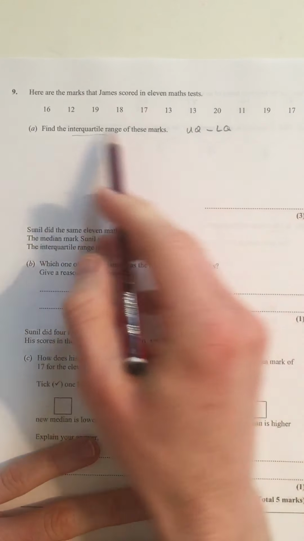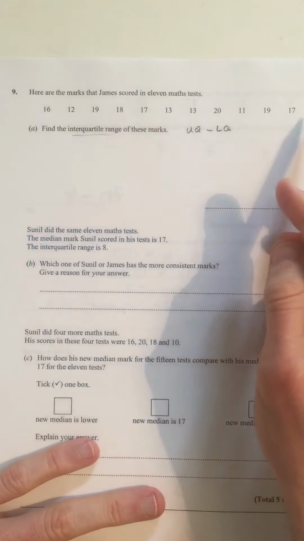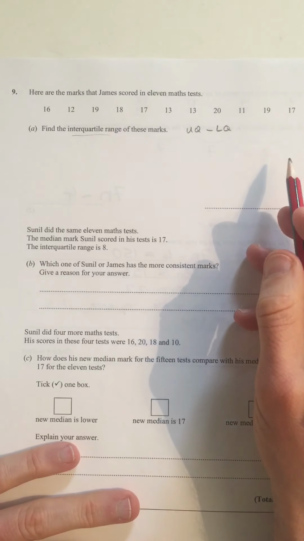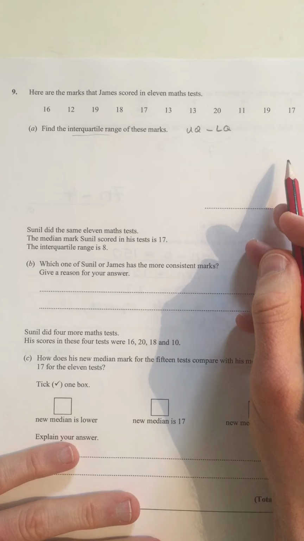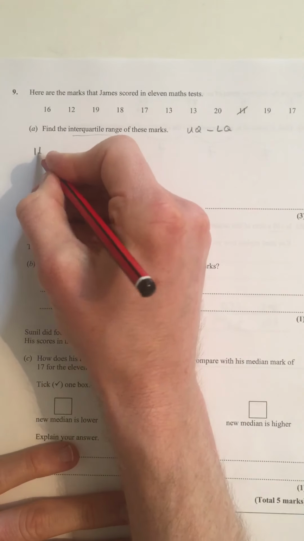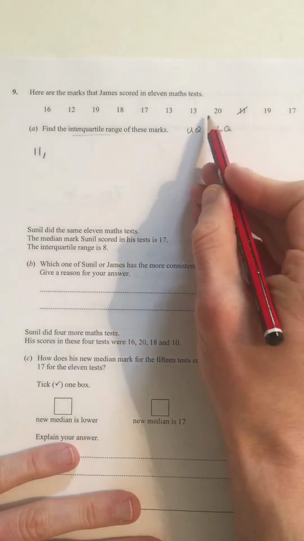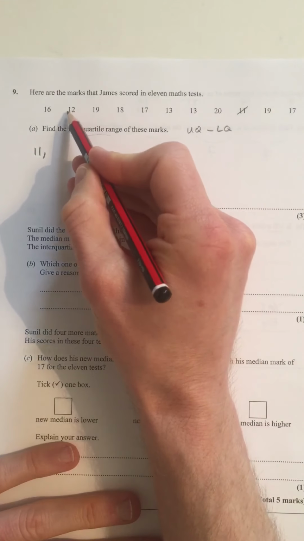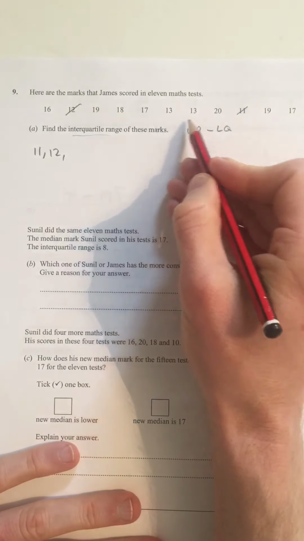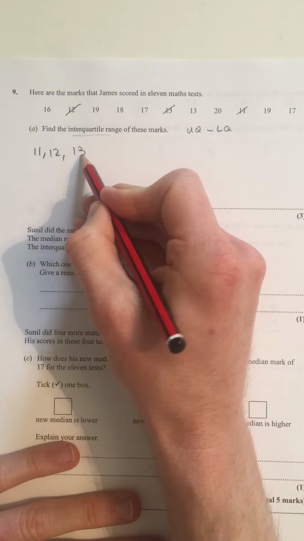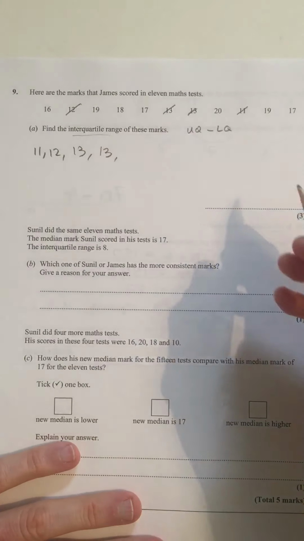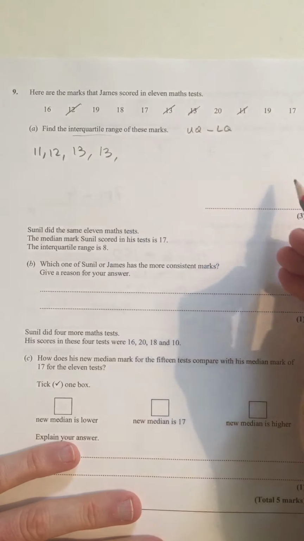In order for those to have any sort of meaning, we need to have this list of numbers in order. So my first job is to rewrite them smallest to biggest. So the smallest number here is 11. Then after 11, the next smallest number is 12. After that, the next number is 13. And then we have another 13. Notice I'm crossing them off here just to make sure I don't get confused.